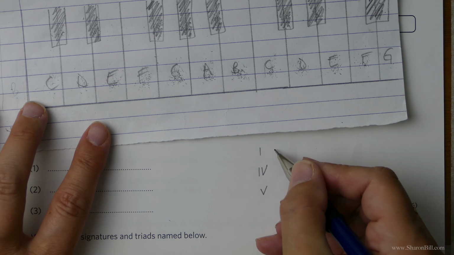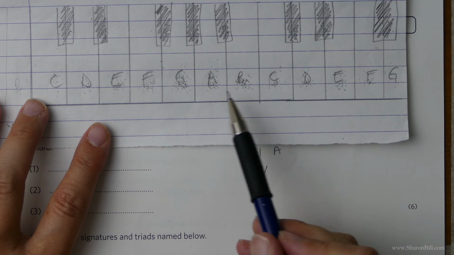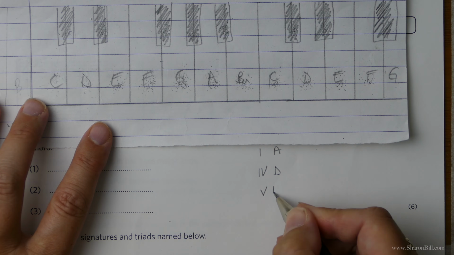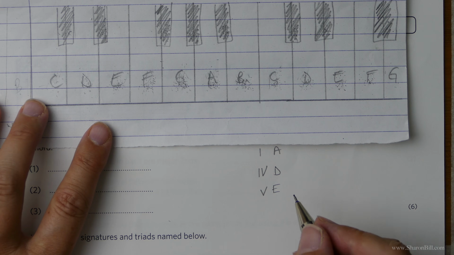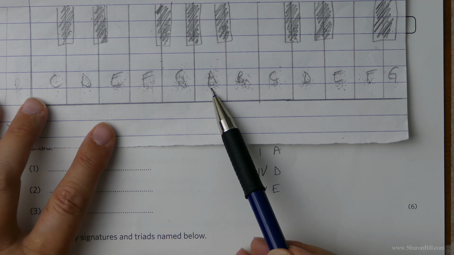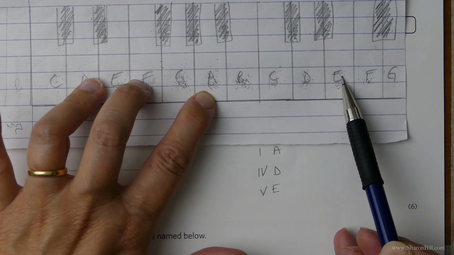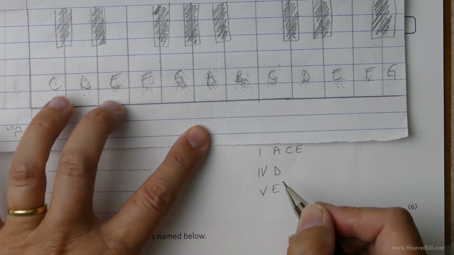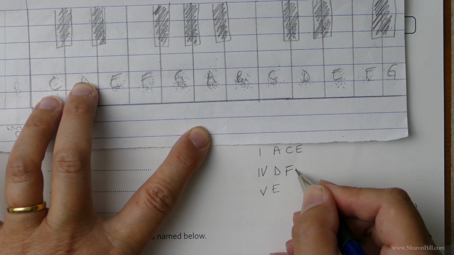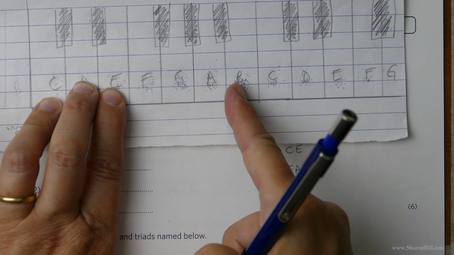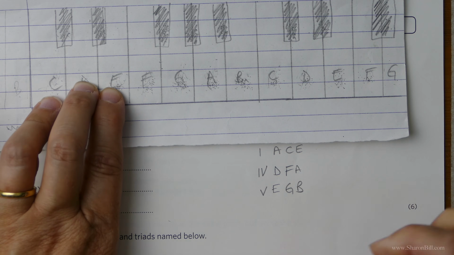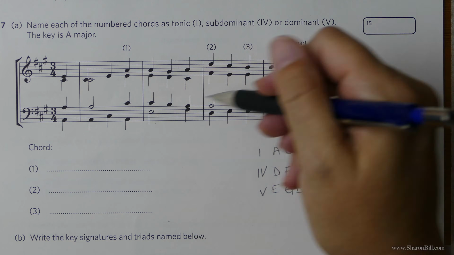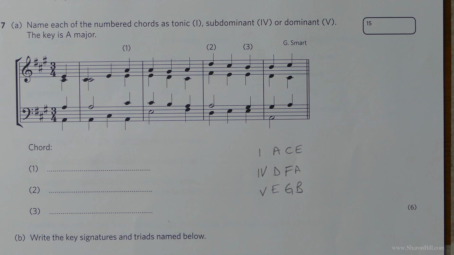So chord 1 of course is A. So 1, 2, 3, 4 is D, 5 is E. And then we need to choose our triads. First, third, fifth, A, C, E, D, F, A, E, G, B. That's all the thinking done now. So if you haven't done so already, have a go and try naming these chords here.